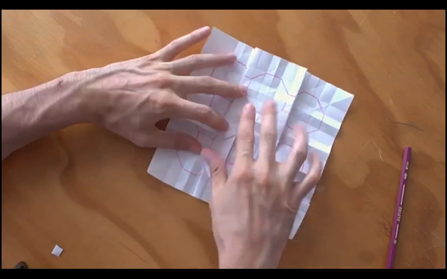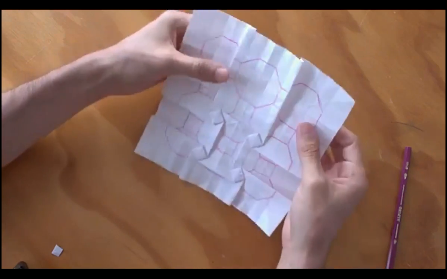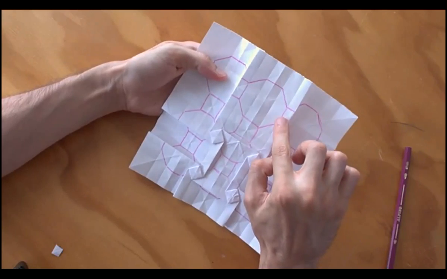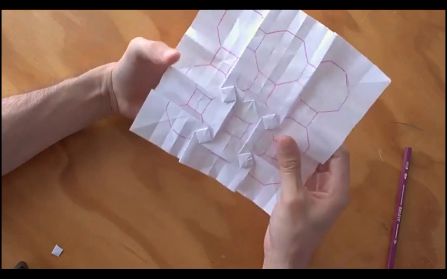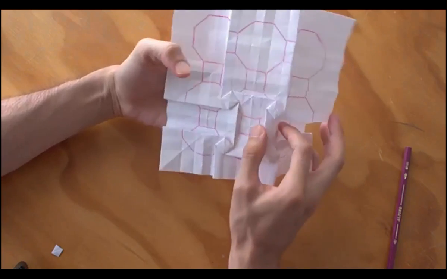By the way, just as with this pattern, we could simply take these intersections and draw on them and get an Islamic pattern from it. We could.